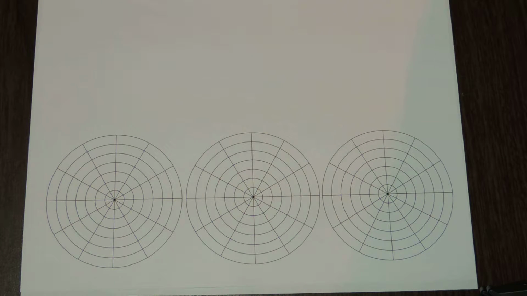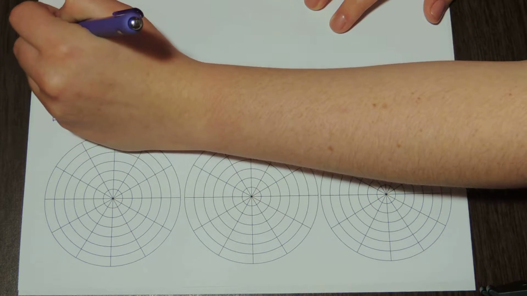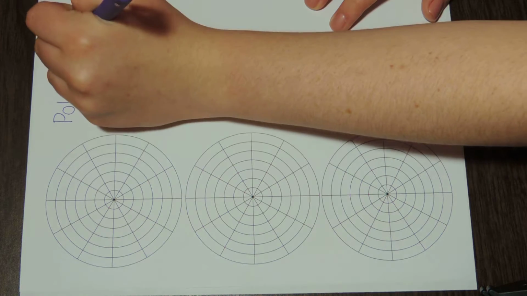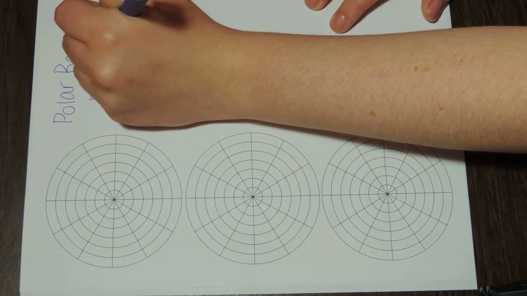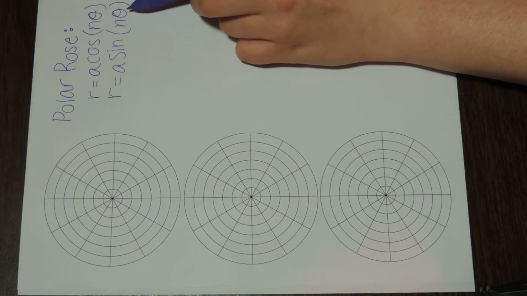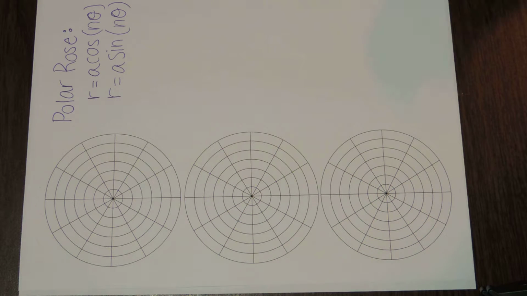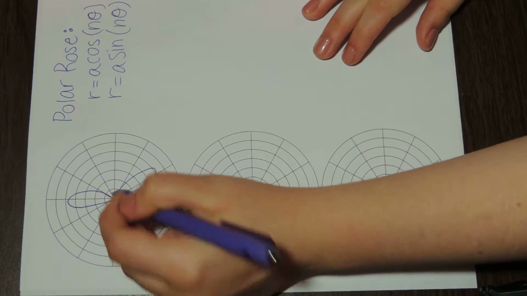Next, we're going to talk about two more. We're going to do the polar rose. So the polar rose has a parent graph that is written as r equals a cosine n theta, or r equals a sine n theta. Now, n is a coefficient on our theta, so now it's not going to be a circle like the previous ones have been similar to. This is actually going to look something like this. It has petals coming off of it, right?